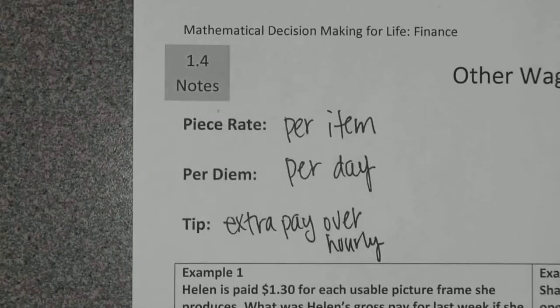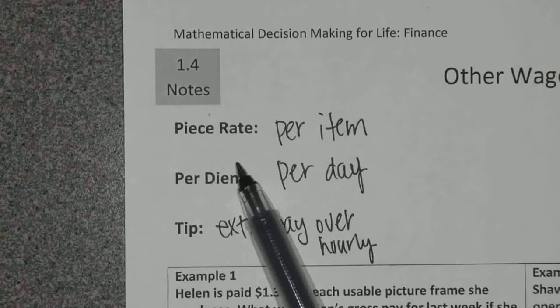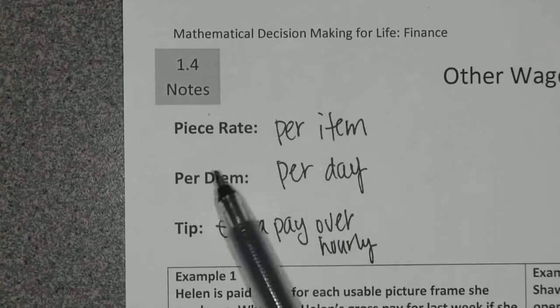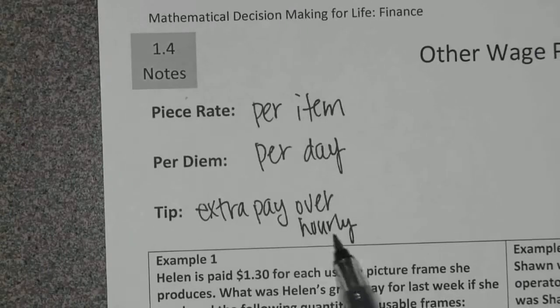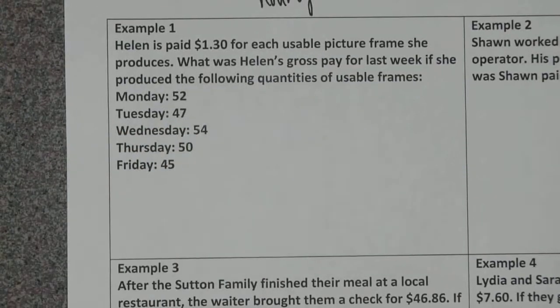All right, so this is Note-Taking Guide 1.4 for Math for Decision Making for Life. Piece rate means per item, per diem means per day, and tip is the extra pay over hourly pay. We talked about that on the bell work, so now we're going to jump and do the examples on the note-taking guide. Example 1 says, Helen is paid $1.30 for each usable picture frame she produces.